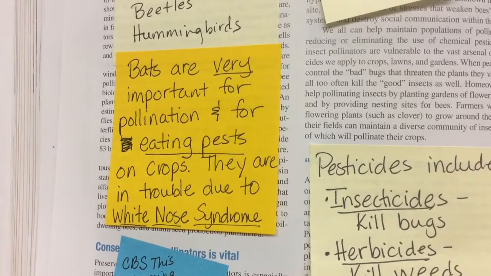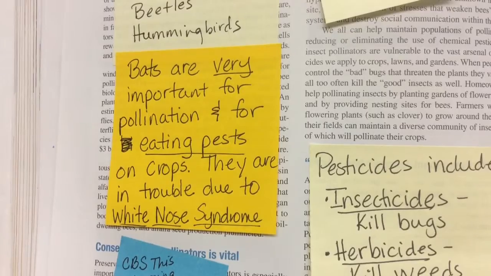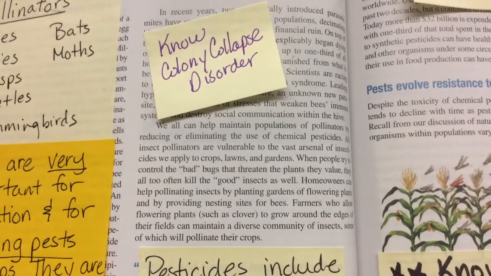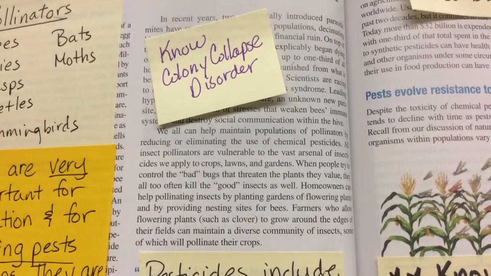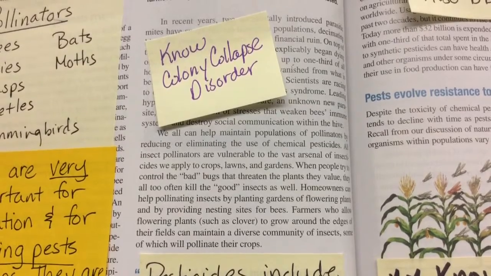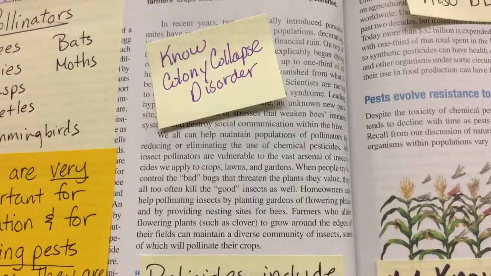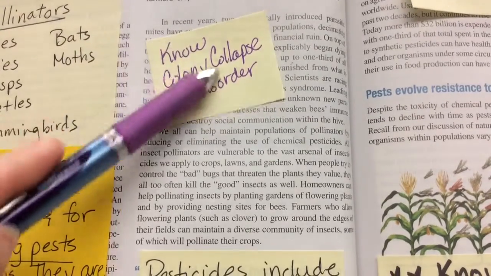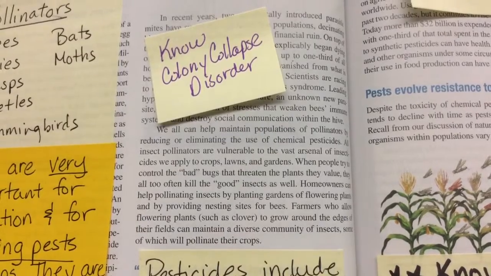And so bats are in trouble, and even if you don't like bats, you need to understand that they provide huge amounts of ecosystem services for us. So bees do as well, and bees are suffering from colony collapse disorder. And so bees are in trouble everywhere. And we think it's a combination of pesticides and mites, M-I-T-E-S. And so basically when I say know it, make sure you read all about what's going on with colony collapse disorder.